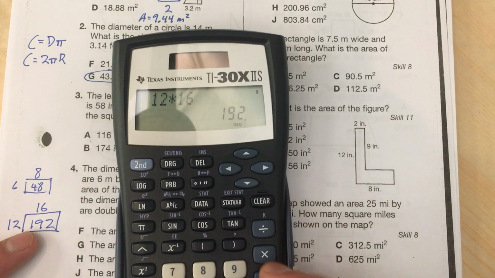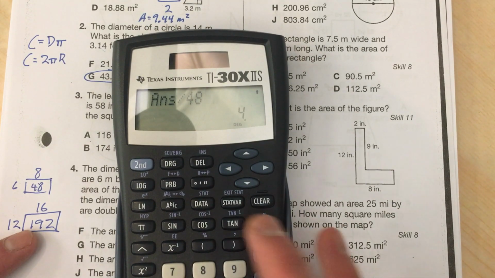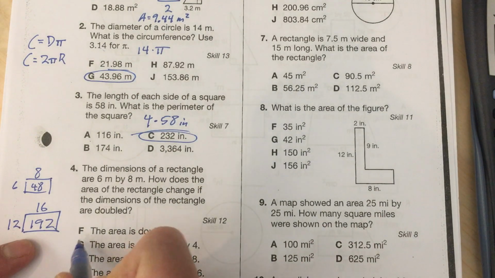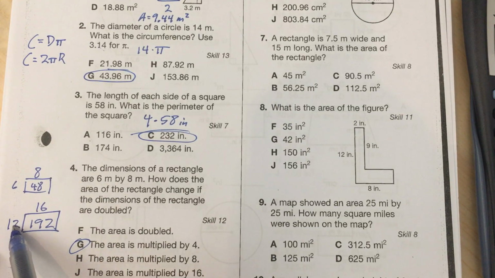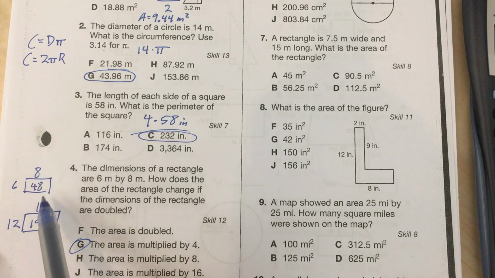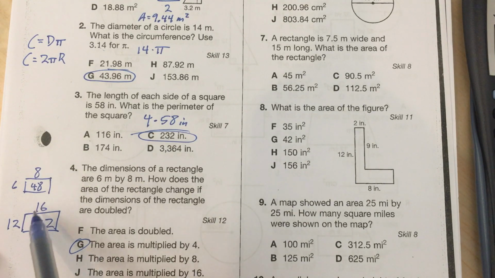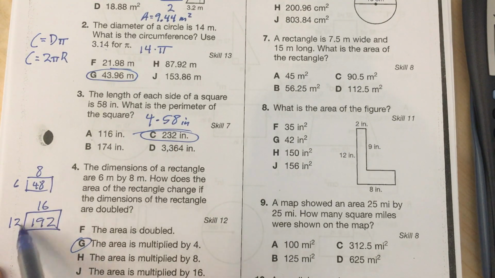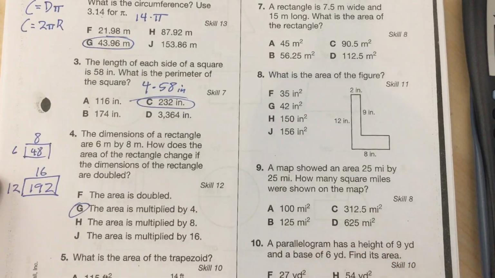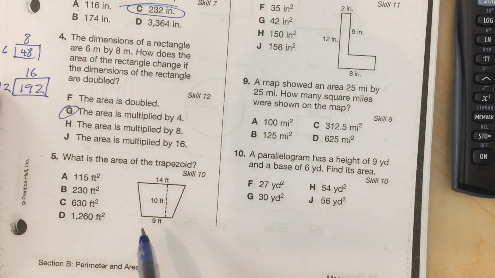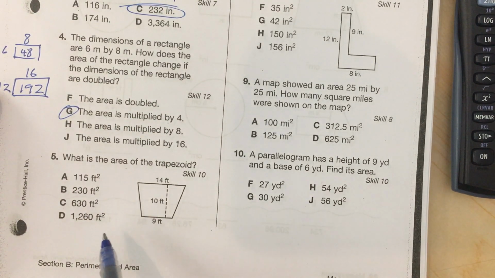So 192 divided by 48, and that is 4. The area is multiplied by 4, which makes sense because if we're multiplying 6 times 2 here, and we have 8 times 2, then the 2 times 2 that's extra in here is 2 times 2 is 4, so it's being multiplied by 4.